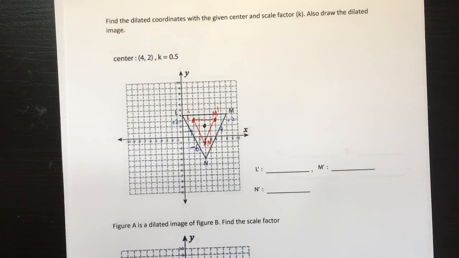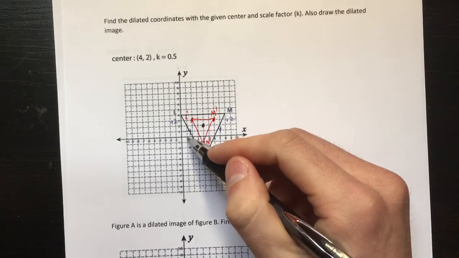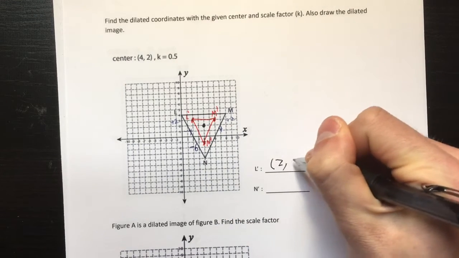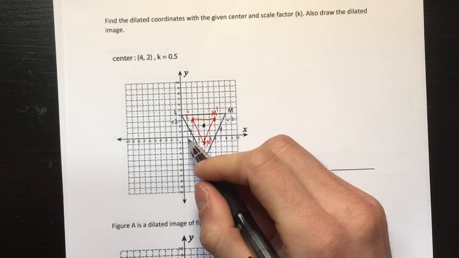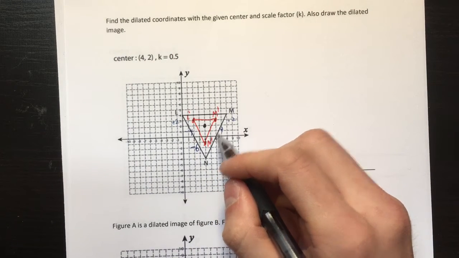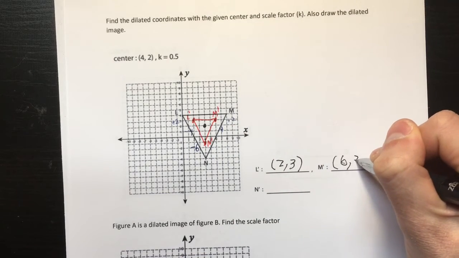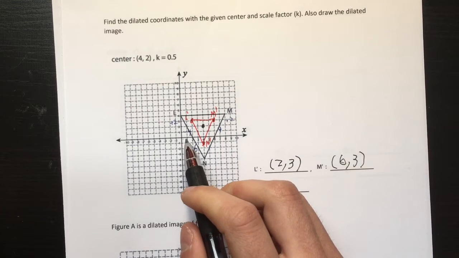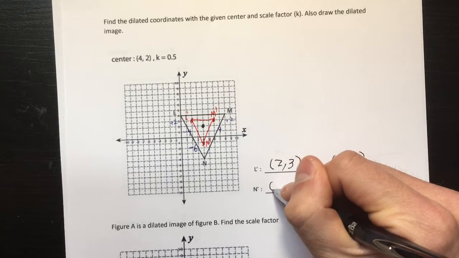And for the last part, now we just have to look at the coordinates where they lay. So our L prime is going to be at (1, 2)... (2, 3). Our M prime is going to be at, so we go 1, 2, 3, 4, 5, 6, so 6 across, 3 up: (6, 3). And then our N prime value is going to be 1, 2, 3, 4 across, 1 down: (4, -1).